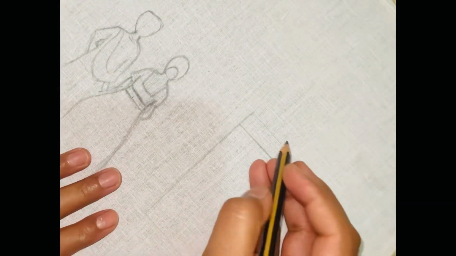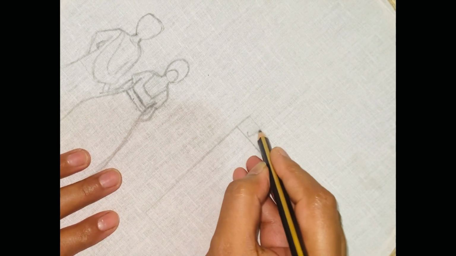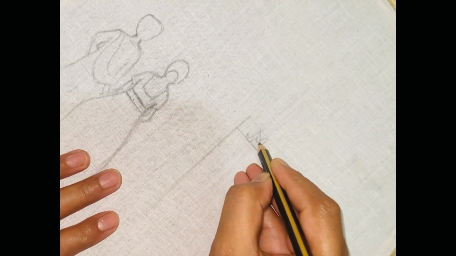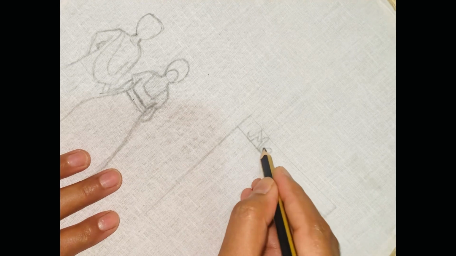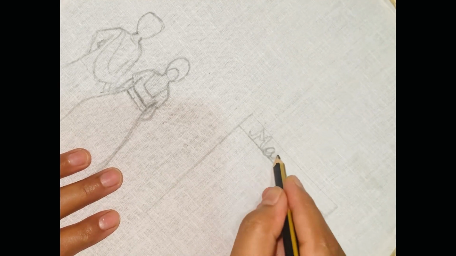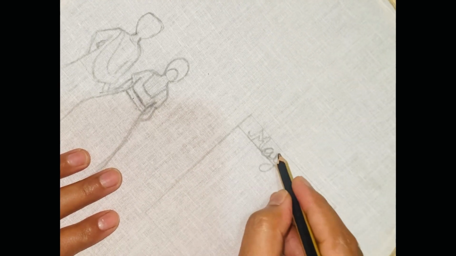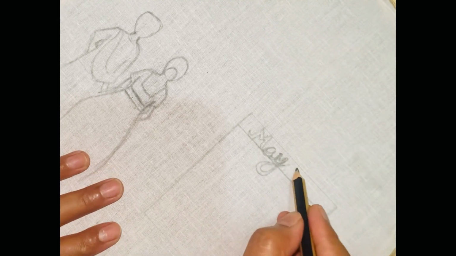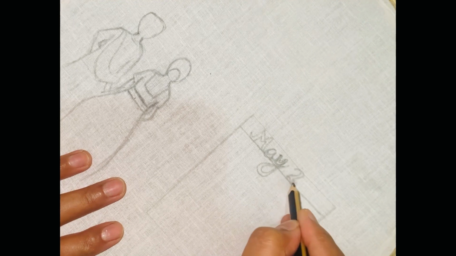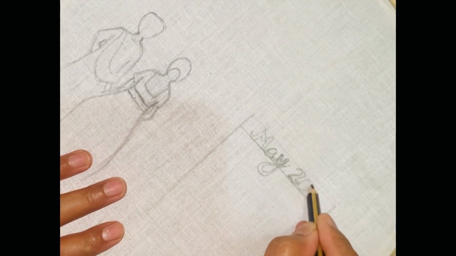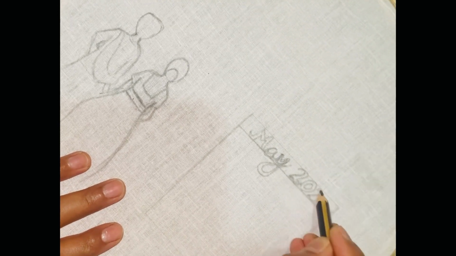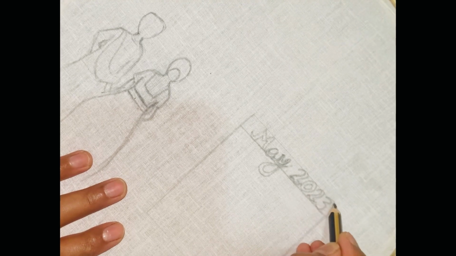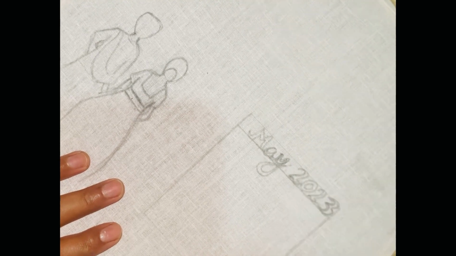Now I'm first writing the month and the year in which the wedding is going to happen. As it was in May, I first wrote down May. Again, you can take a full printout, first create it on Canva or any other tool that you use for creating such a prototype, and then take a carbon and highlight the outlines over here.